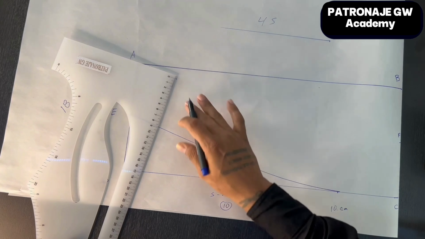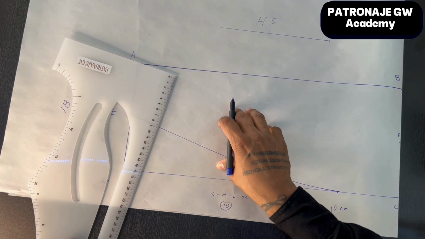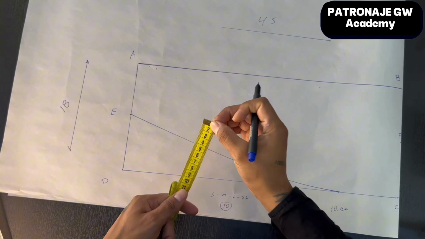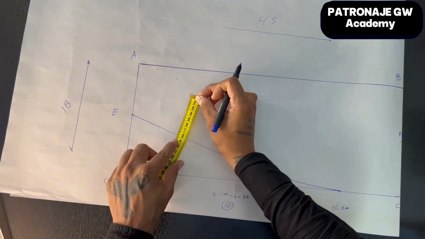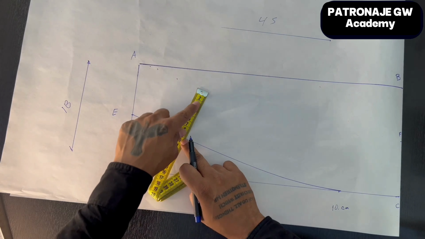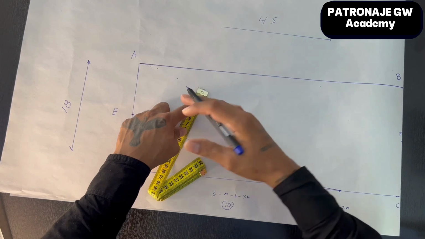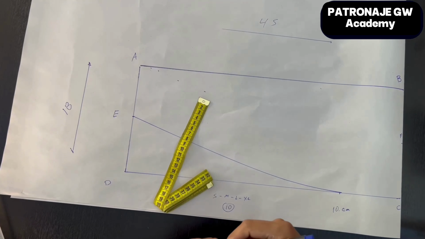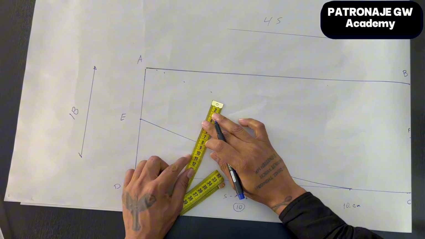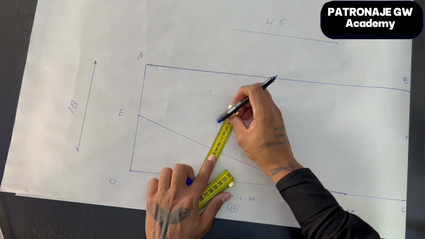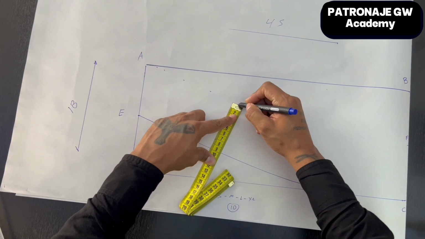What if I don't have this ruler? We are going to use the measuring tape. The way to use the measuring tape is to place the 9 on the line in the same way. Okay, and we're going to trace a parallel line. But in this case, it would be a curved line. We will do it the same way. We will mark from the curved line upwards 9 centimeters.